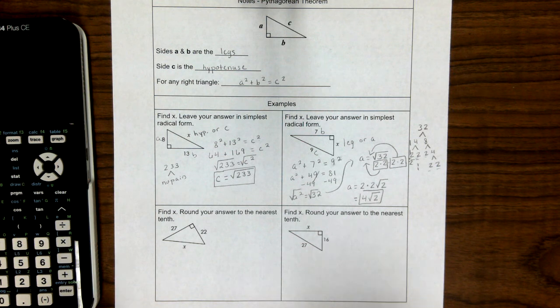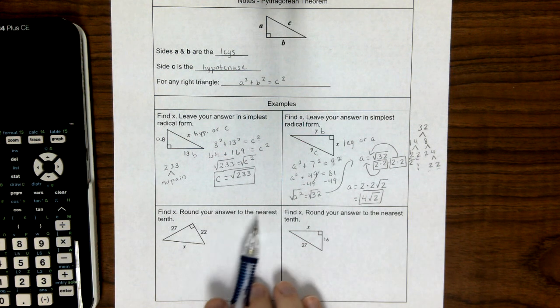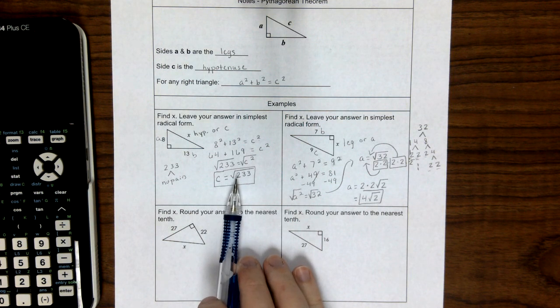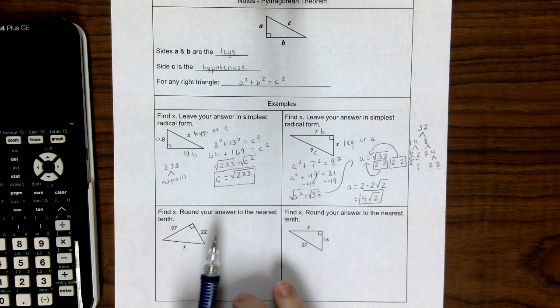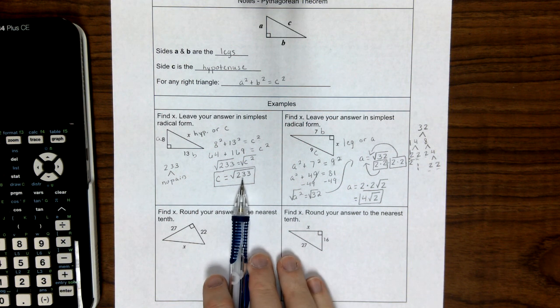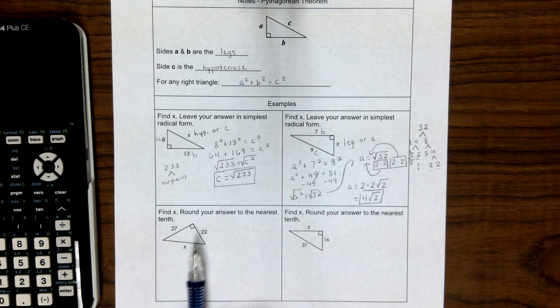Now, we're still doing Pythagorean theorem, but notice the directions say now round to the nearest tenth. So when we get to this point, we'll just type it in the calculator. We don't have to do factor trees anymore. Sometimes this will happen, especially if it's in a real world context and you've got, like, 22 feet or 22 miles, you would want to use the decimal. Okay, you don't want to say this many miles.